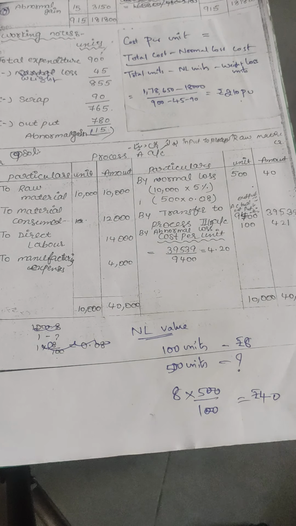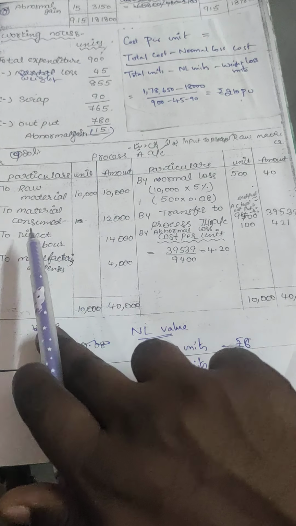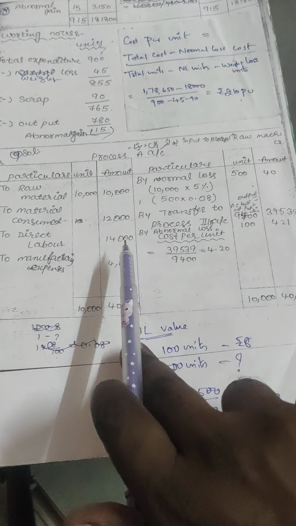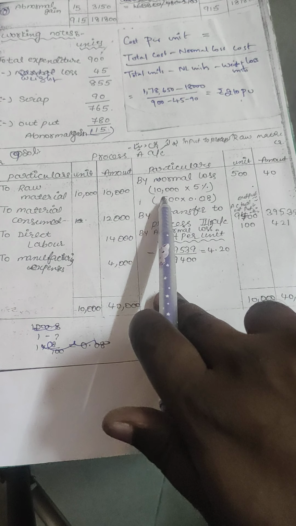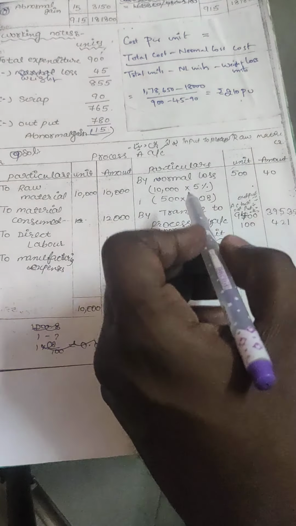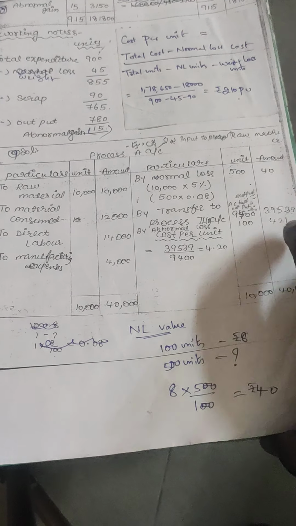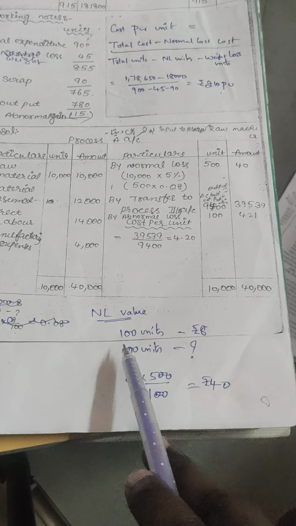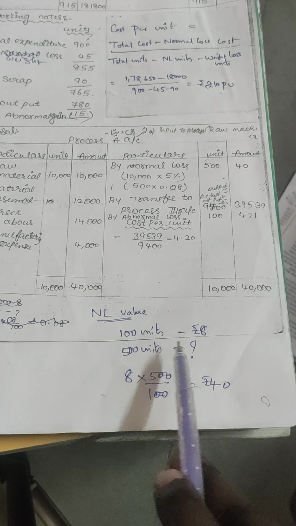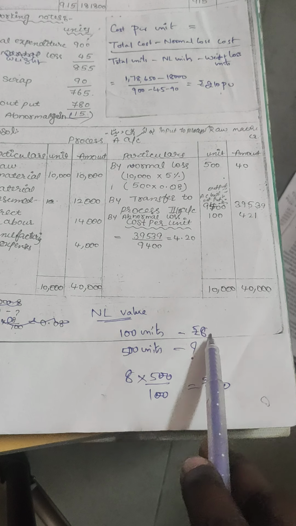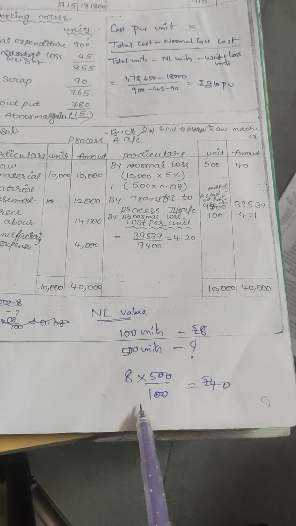First see here: to raw material 10,000 units and 10,000 value, to material consumed 12,000, to direct labor 14,000, to manufacturing expenses 4,000. By normal loss 500: 10,000 into 5% is 500. For 100 units they are paying 8 rupees. Here 500 units, how much will they pay? Cross multiply, 500 into 8 by 100, it is 40 rupees.